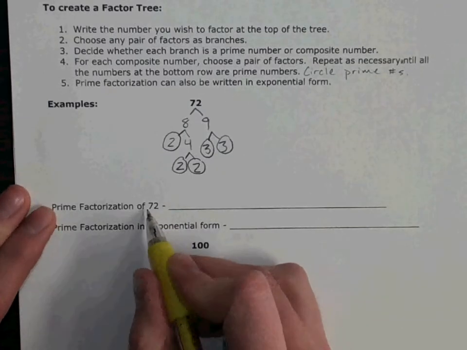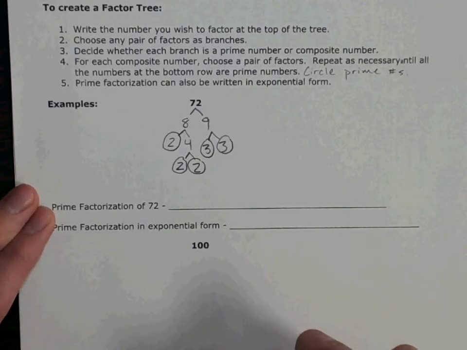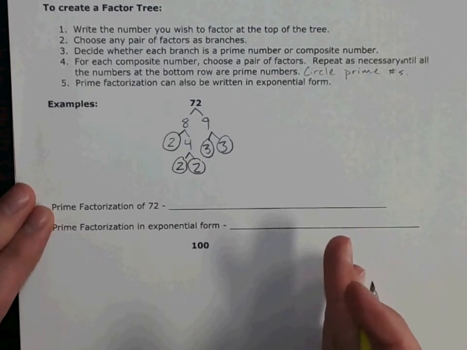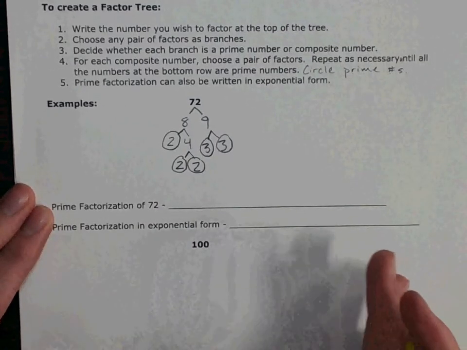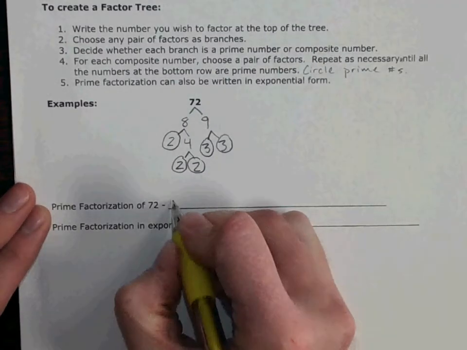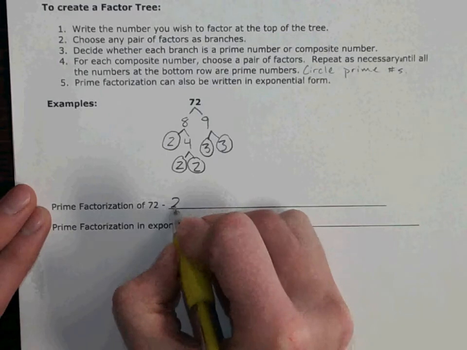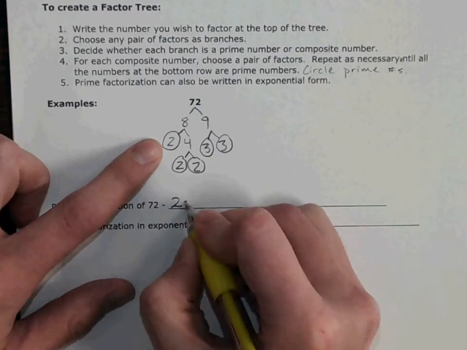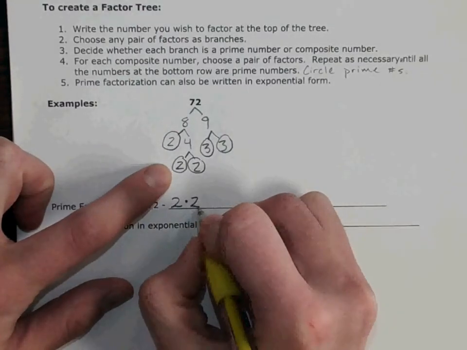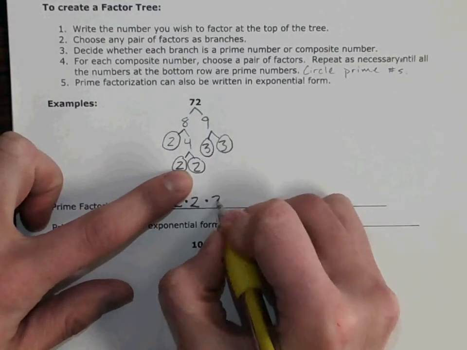So prime factorization form for 72, always, always, always, you're going to list from smallest to biggest. That's how prime factorization form works. If they're not in order from smallest to biggest, then it's not prime factorization form. So we are going to list them all in order. So I have a 2, and we're going to put dots in the middle because it's multiplying, times a second 2 and a third.